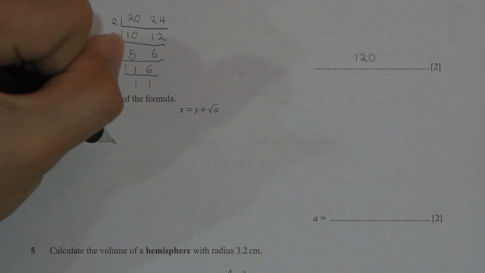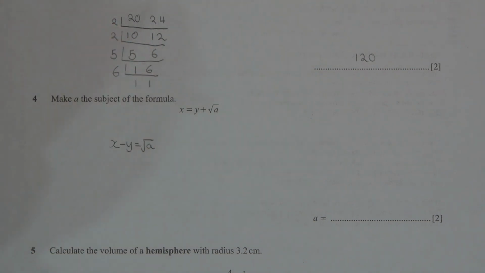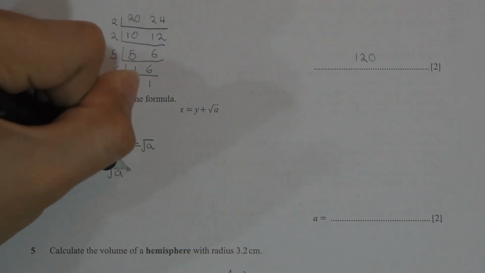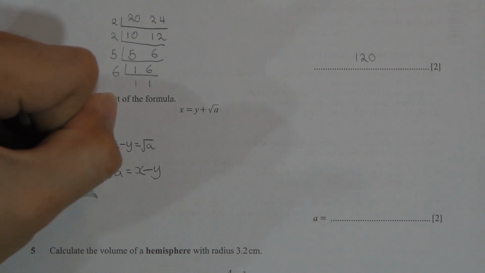As for question 4, the tricky part will be getting rid of the square root. So basically you're required to square the x minus y at the other side.